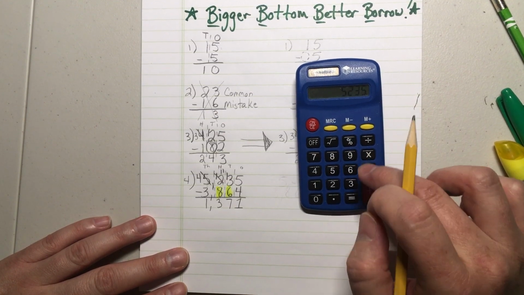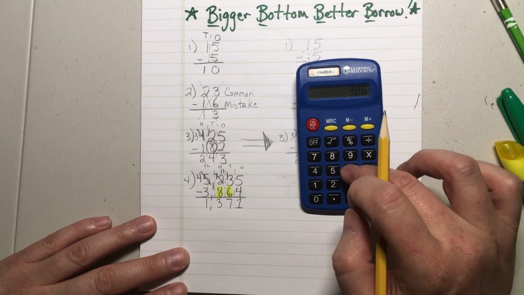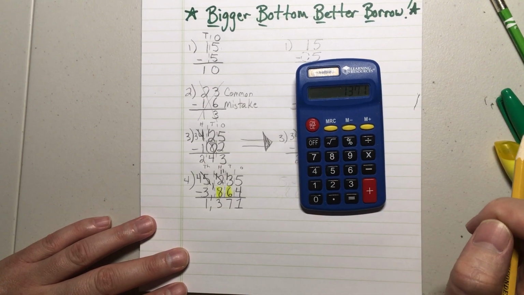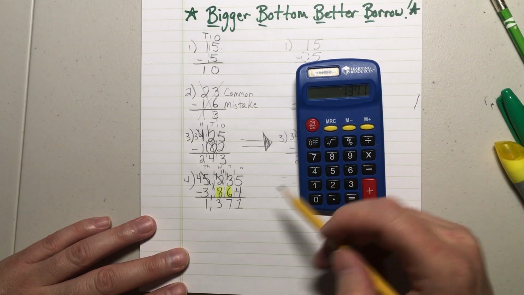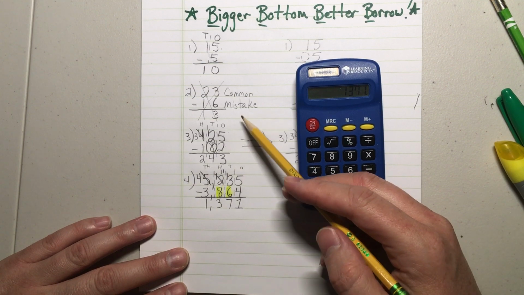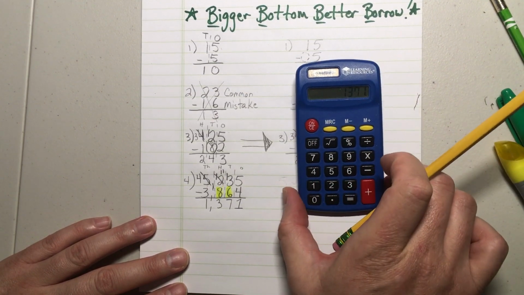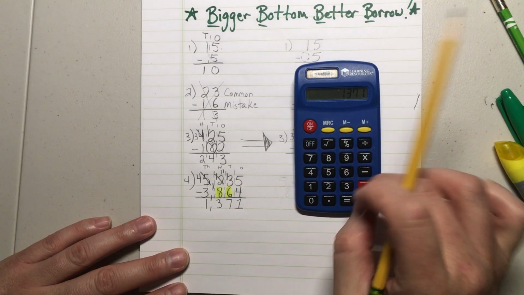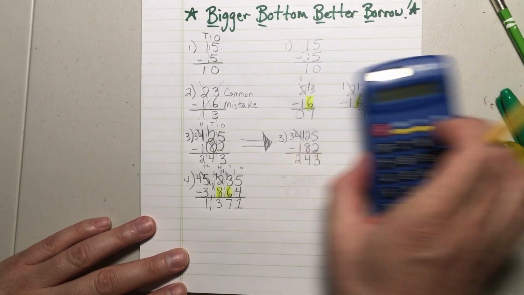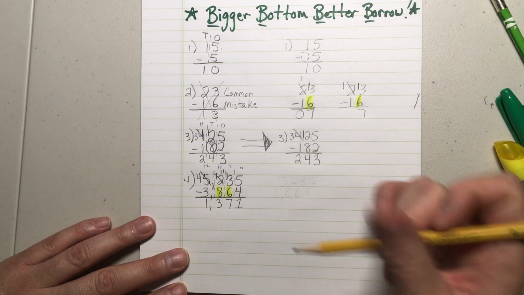Remember, don't hesitate to allow your child to check their answer with a calculator. When they get it right, they're so excited. Especially when you're working with bigger numbers. Something like 15 minus 5, obviously you don't need a calculator. But when you work with higher numbers, definitely use it.